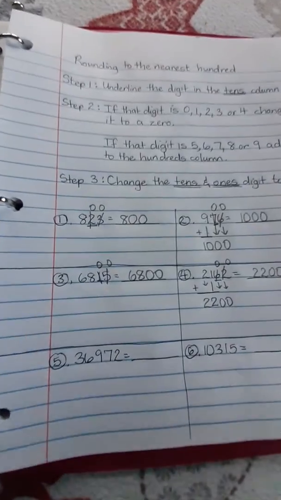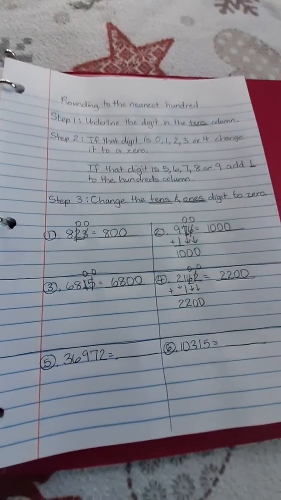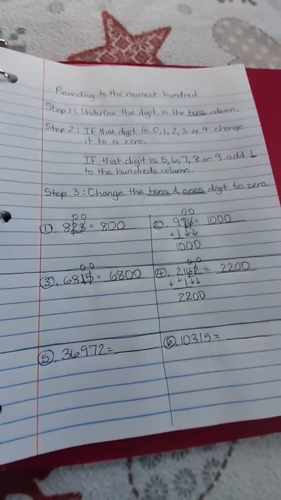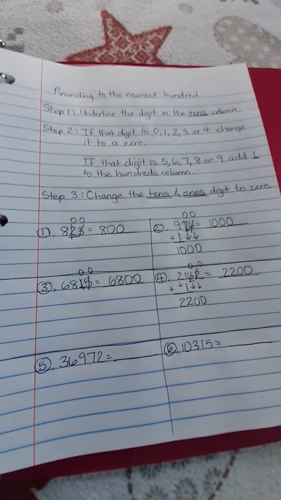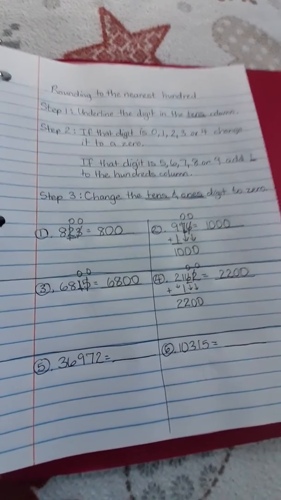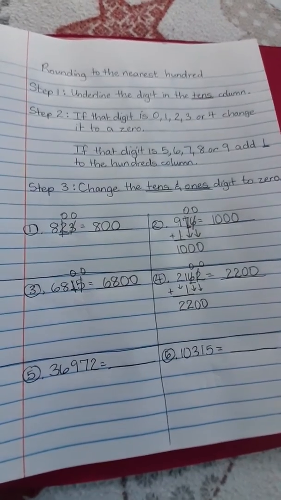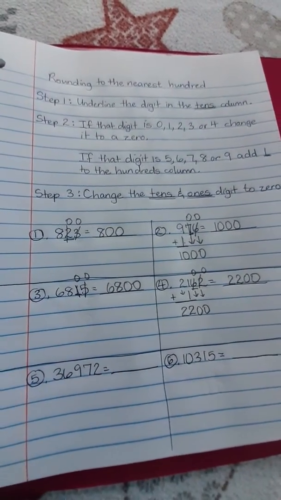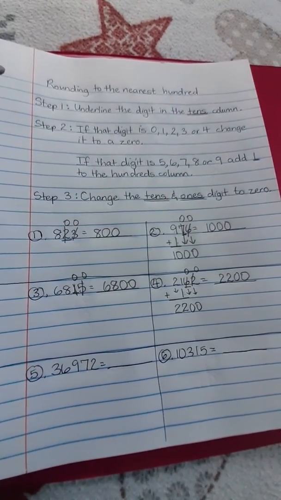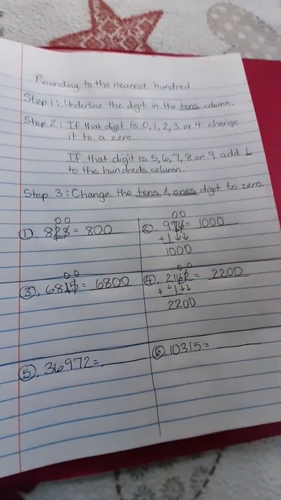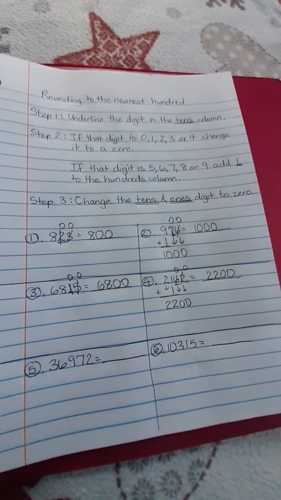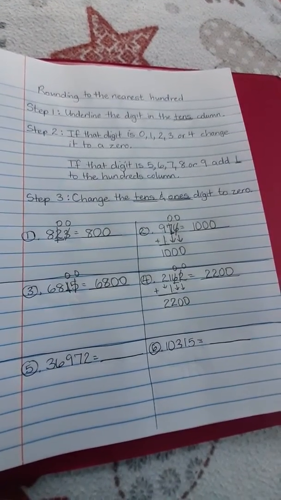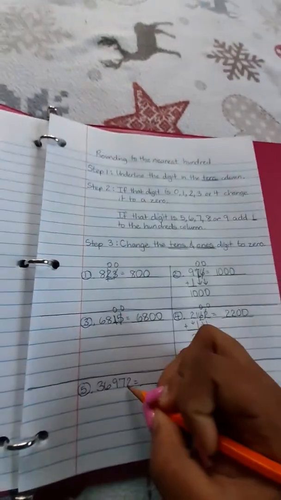Let's look at number 5. Notice that the numbers are getting bigger. It's possible to round different size numbers using the same steps. 36,972 rounded to the nearest hundred. Still the same steps, guys. Underline the digit in the tens column. You go first. My turn.